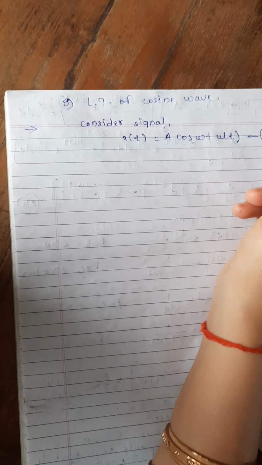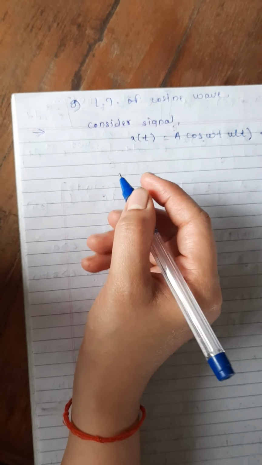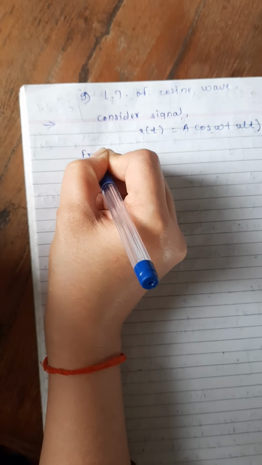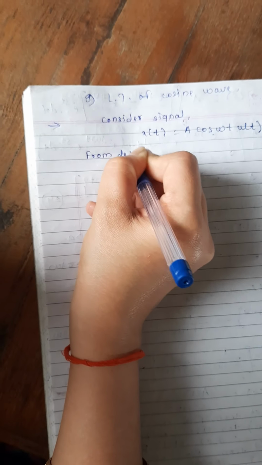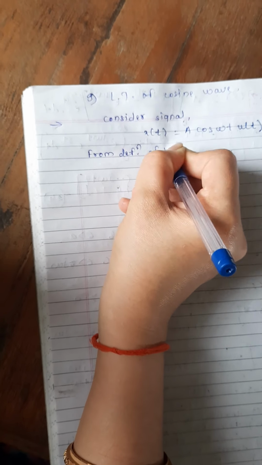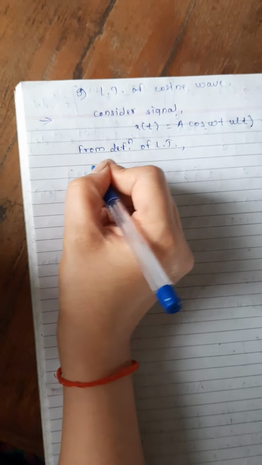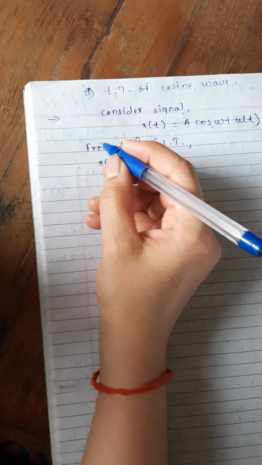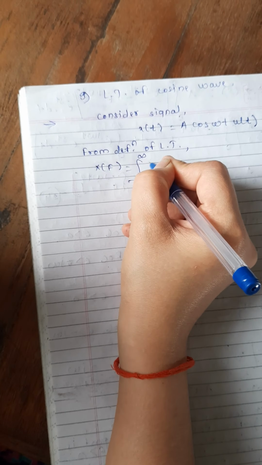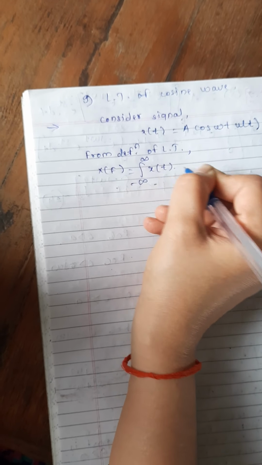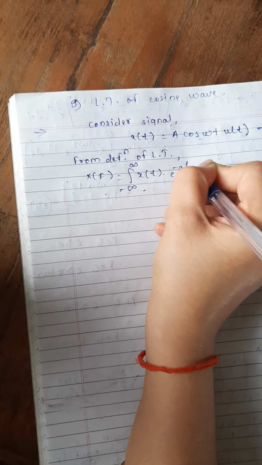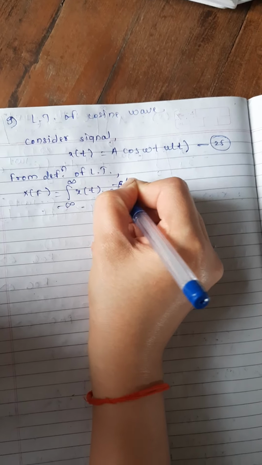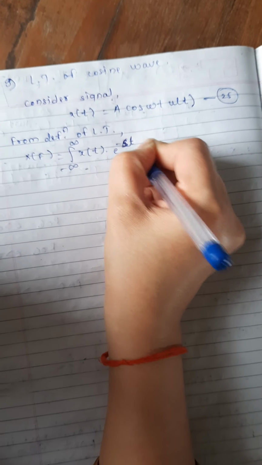Equation number 25. So from the definition of Laplace transform, we can write X of s is equal to integration from minus infinity to infinity x of t e raised to minus st dt.